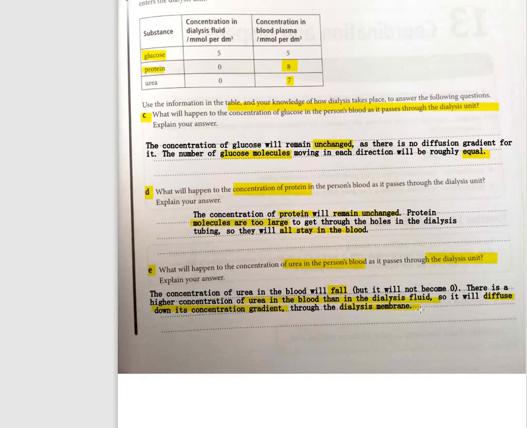So it's going to be diffused, and we know that in the person's blood the concentration of urea is going to be very high, and the concentration of urea in the dialysis fluid is purposely kept at 0. Okay, why is it purposely kept at 0? So that a diffusion gradient is created, so that the urea in the blood plasma can diffuse from a higher concentration to a lower concentration across a partially permeable membrane. Okay, it will diffuse down through the dialysis membrane. So this is how you explain the answer.